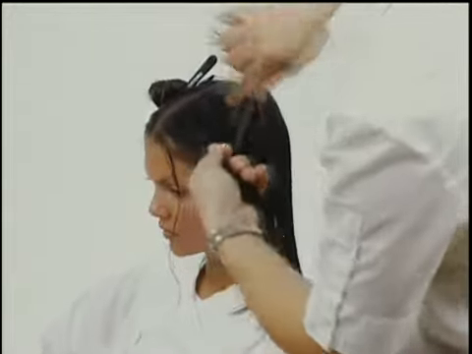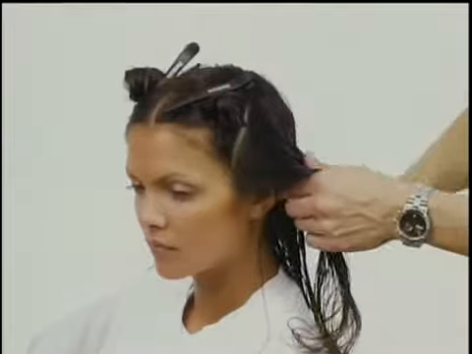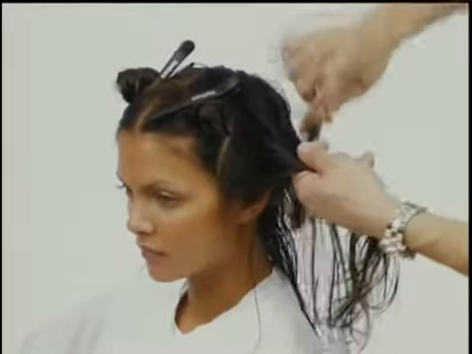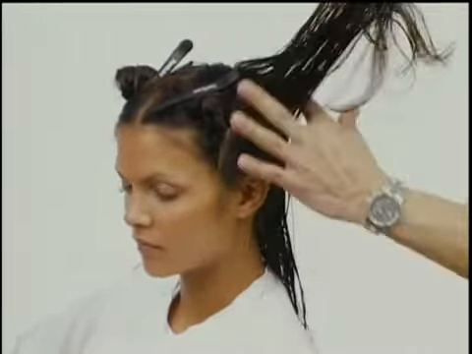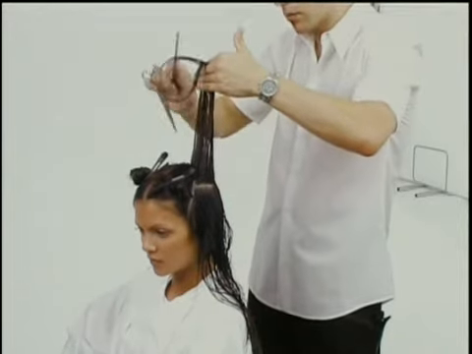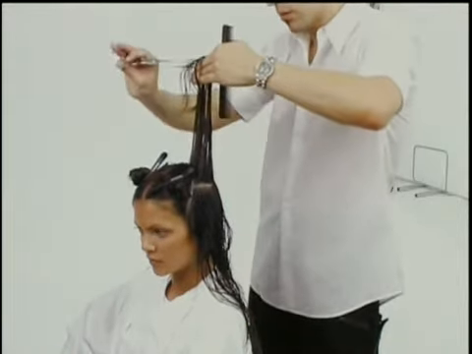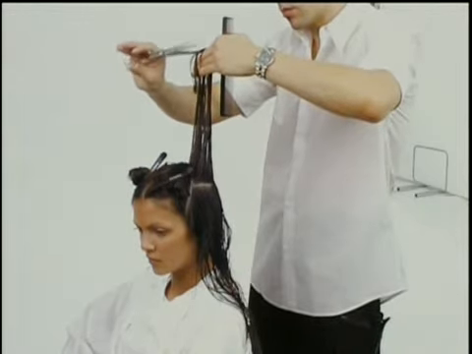Working in front of the radial parting, a pivoting radial section is taken from the crown through to the hairline at the side in front of the ear. This section is over-directed up and back to a stationary guideline behind the ear to maintain length and weight in front. The guideline is followed, point cutting from short to long.